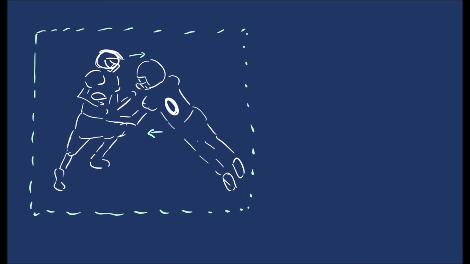But after the collision, usually they're stationary. A lot of times there's not as much kinetic energy. It's not like they're flying after the collision super fast. So kinetic energy would not be conserved in a collision like this, in a tackle.